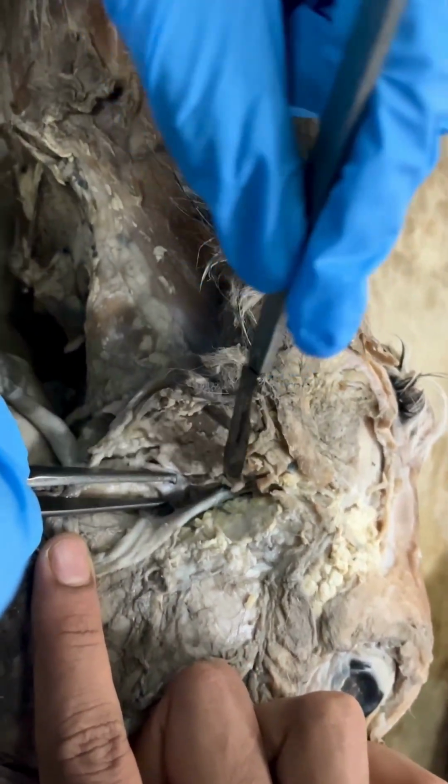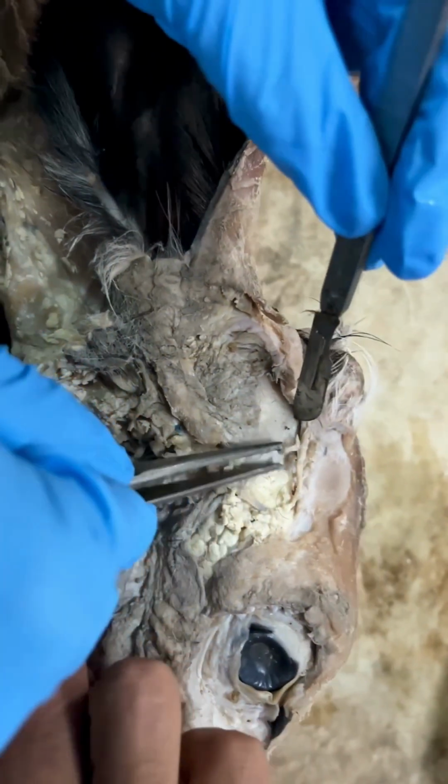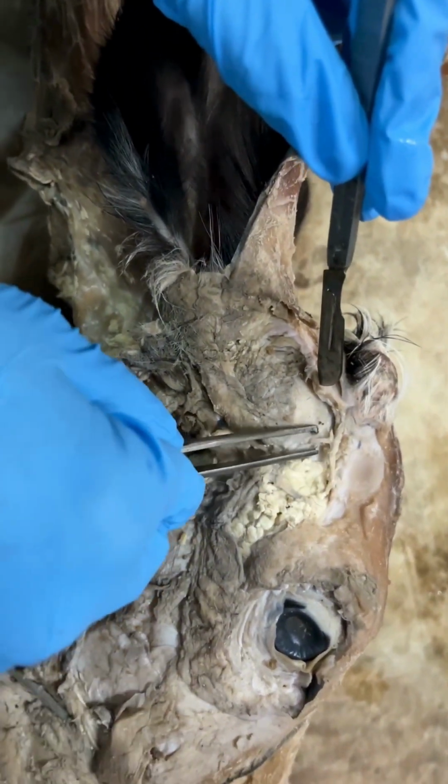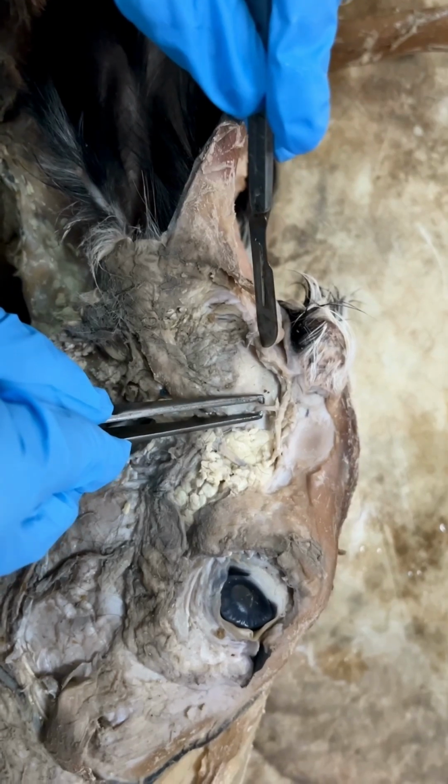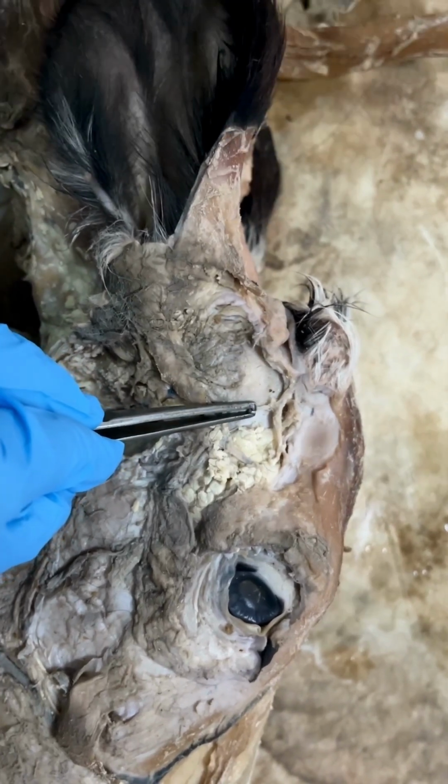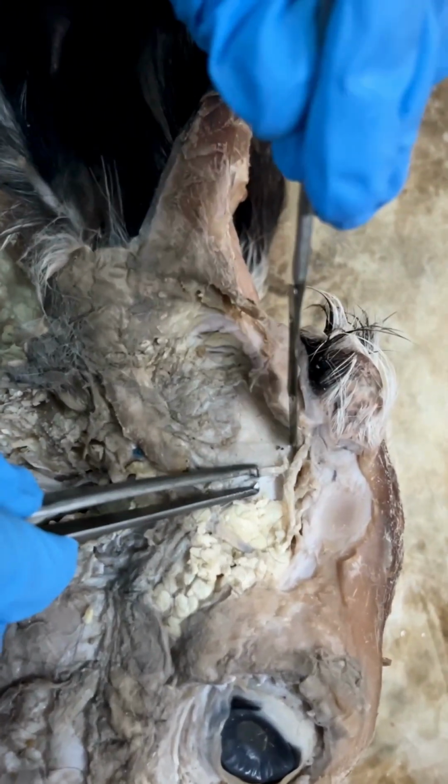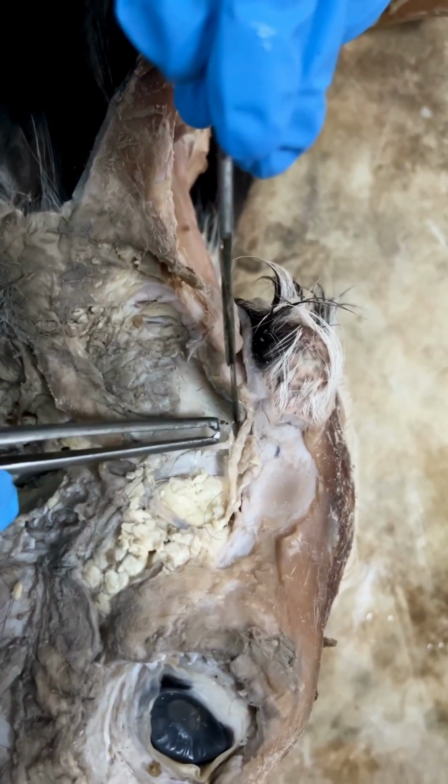And on this superficial temporal artery, if we go, this is the cornual nerve, and by the side of this one, the cornual artery, one branch of the superficial temporal artery, is moving towards the horn area. This is the cornual artery.